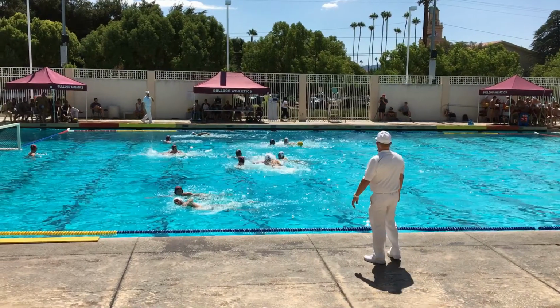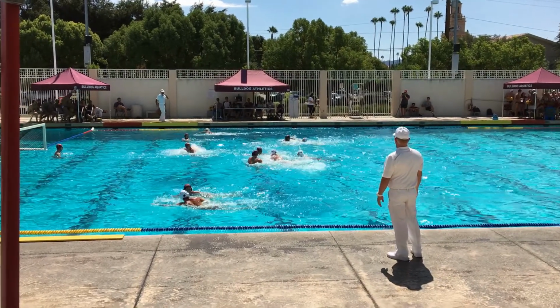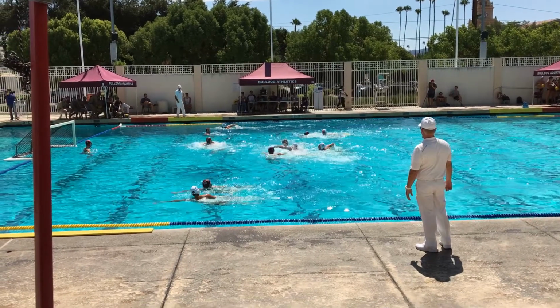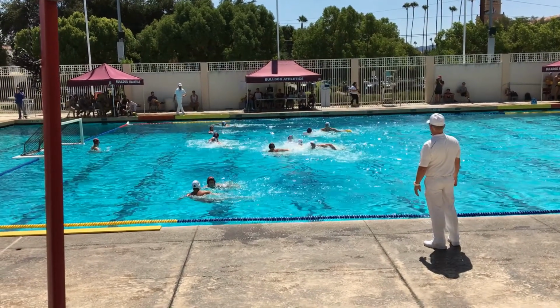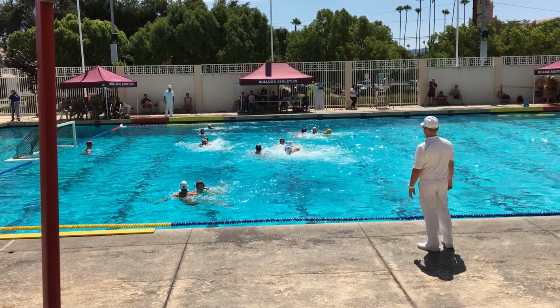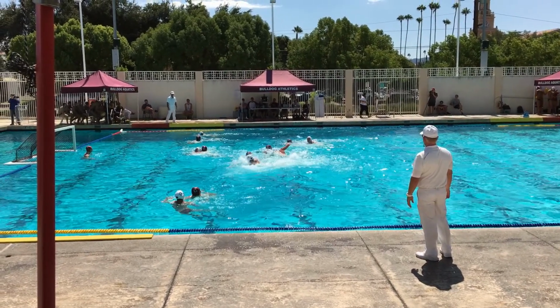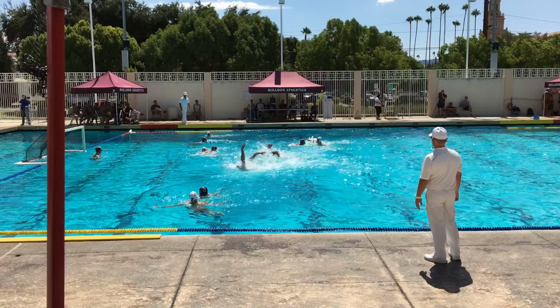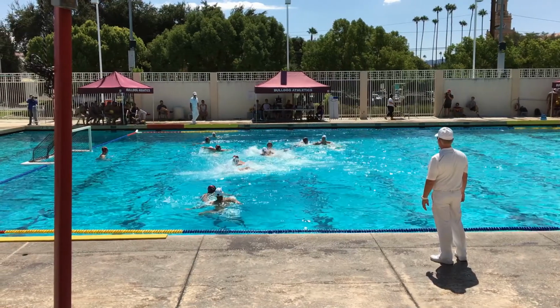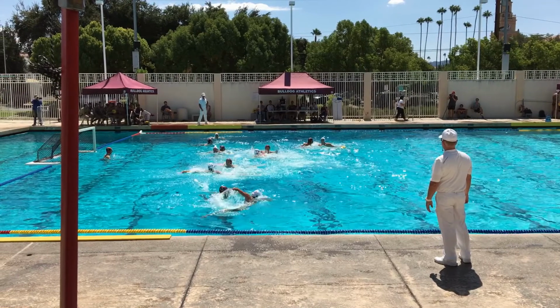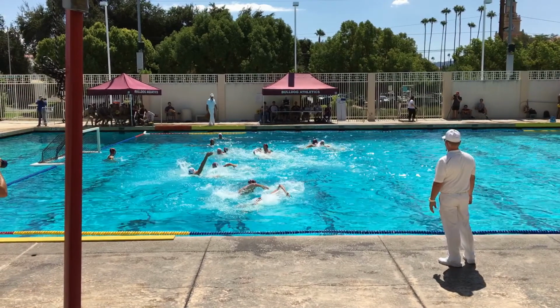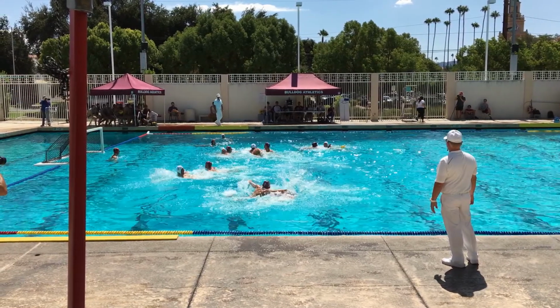So here we see the pick being set. The 2 swims across, stops for just a second. The 3 comes across his legs, goes down to the 1. Now the 2 continues along for his ball side, essentially. And now you'll see the 1 is coming up hard to come back up, get into a shooting position, pull that defender out.